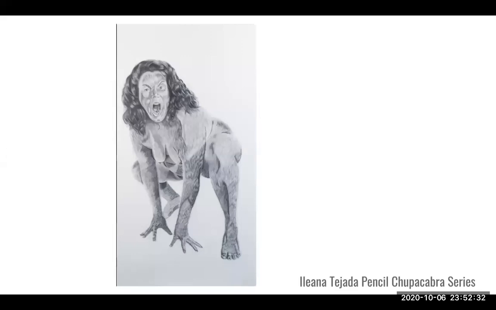This is an artist, Ileana Tejada, and she is a San Francisco-based artist who does some performance work. She's a bodybuilder, and she incorporates that into her art. She's a very strong woman, does these life-size drawings on big panels of paper with just simply only a mechanical pencil.